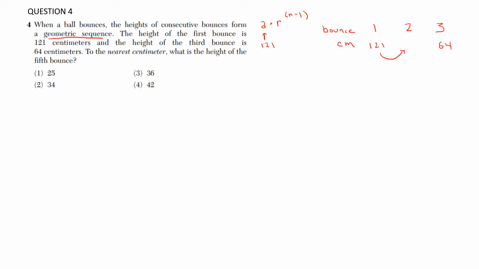So from the first to the second bounce, we multiply 121 by r. Then again, we do that same exact thing. We multiply it by r again to get to 64. So this creates the relationship that 121 times r squared equals 64, which is our third bounce.